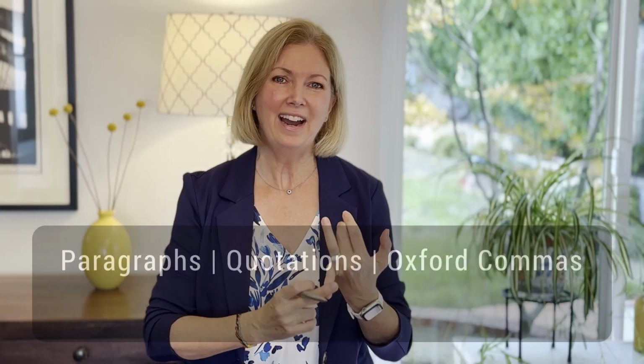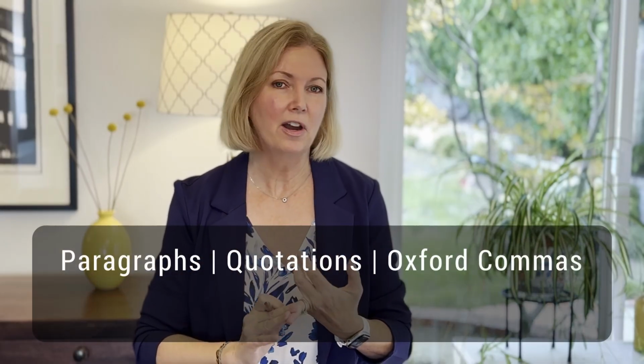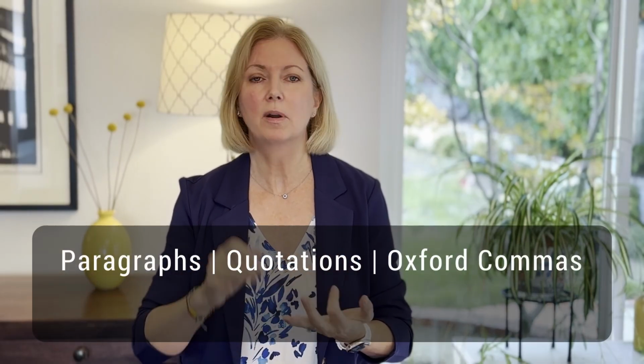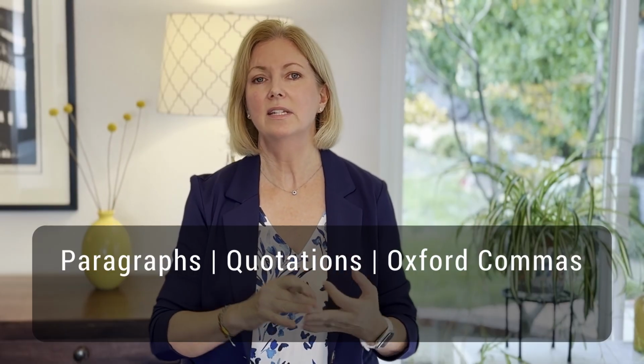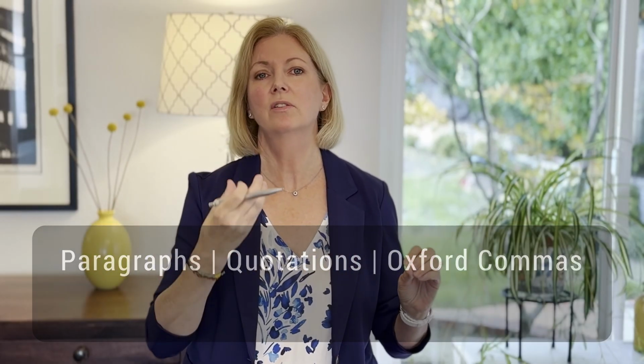So, in summary, we talked about the power of paragraphs. We talked about punctuation inside quotation marks, and we're going to use the Oxford comma to add some sophistication and some visual differentiation for the reader in your essay.